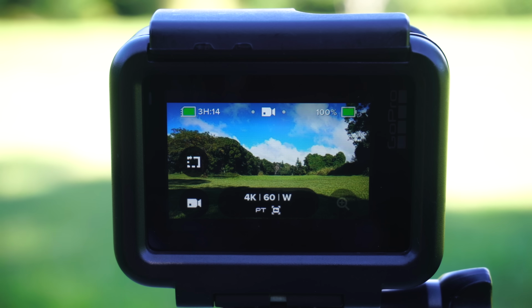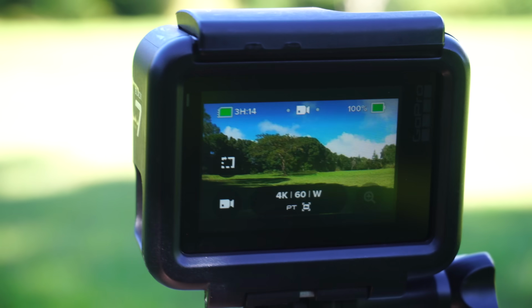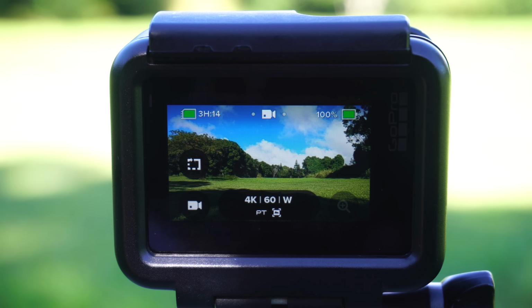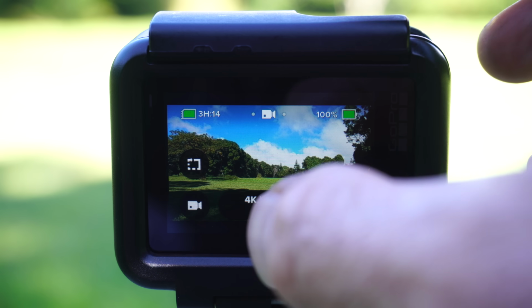Selecting your settings is pretty straightforward for shooting your day-to-night lapse, but I'm going to show you why I'm choosing the settings that I'm choosing. I'm using the HERO7 Black here, but this also works with the HERO6 Black and HERO5 Black. Just the navigation will be a little different, but you can select the same settings that I'm going to show you here. So just make sure you're in time-lapse mode.